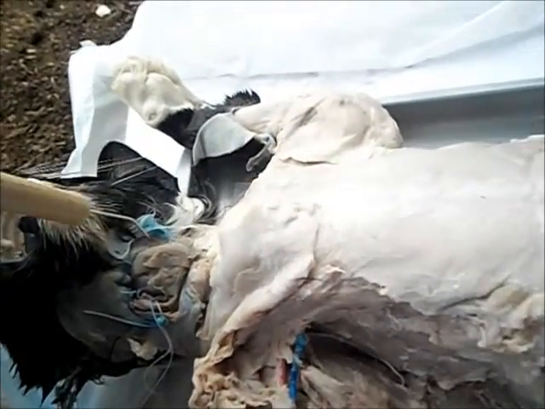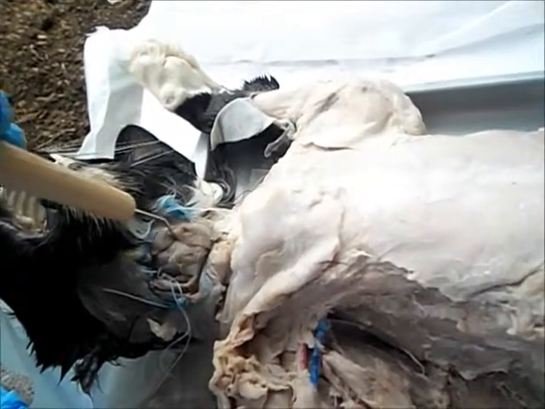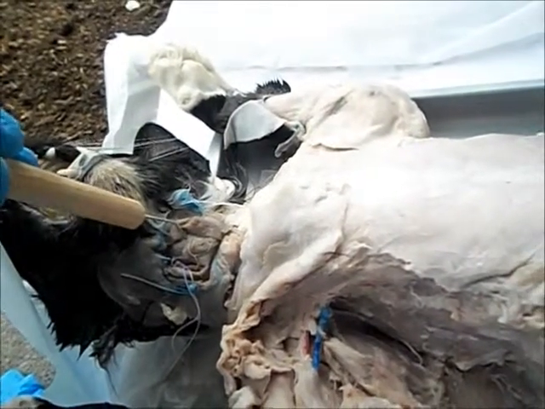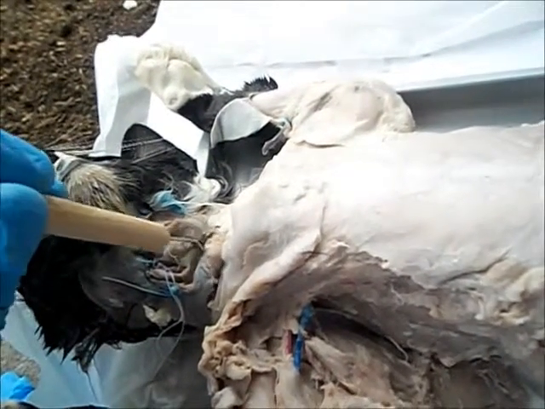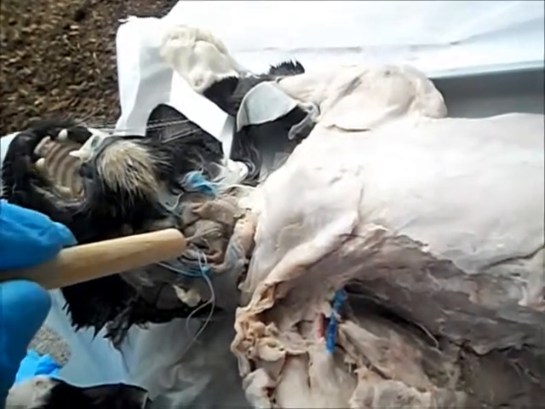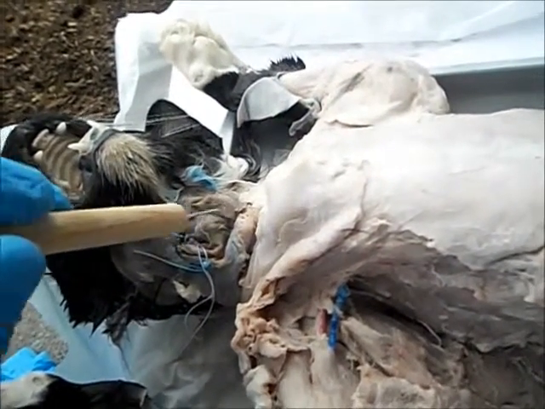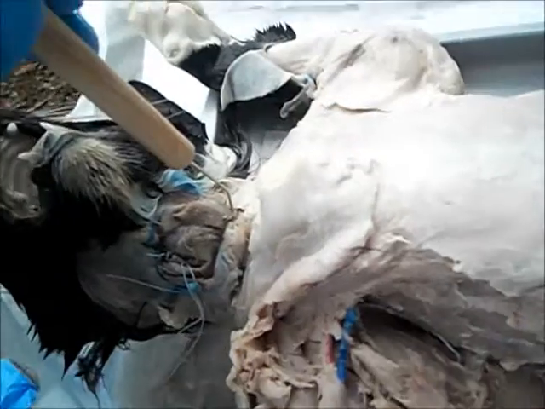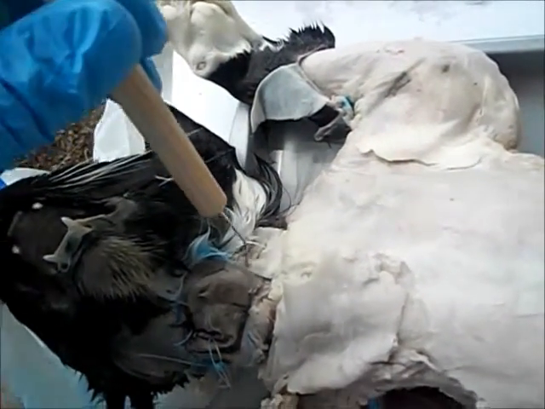We'll start with the neck. We have the digastrics, which depress the mandible. We have the mylohyoid and glenohyoid that raise the floor of the mouth. Then we have the sternohyoid, which depresses the hyoid. Then we have the sternomastoid, which turns and depresses the head. Then we have the masseter that elevates the mandible.